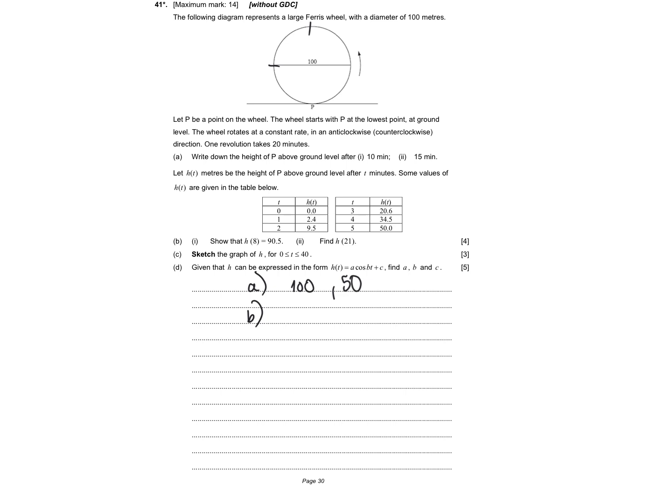B. Let h meters be the height of P above the ground after t minutes. Some values are there. Show that h at 8 is 90.5. So we have 0, 1, 2, 3, 4, 5.